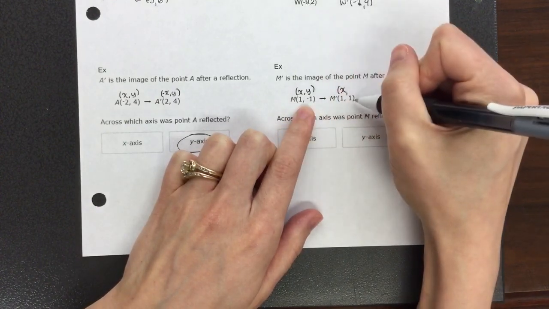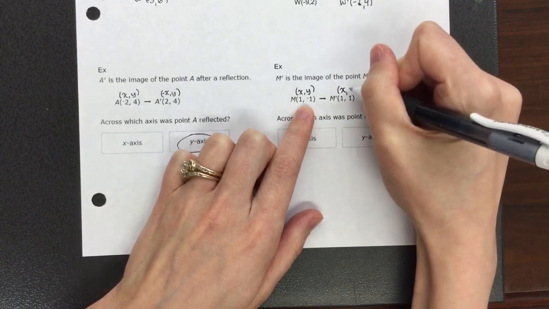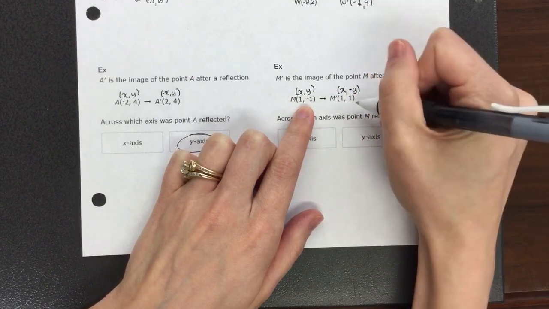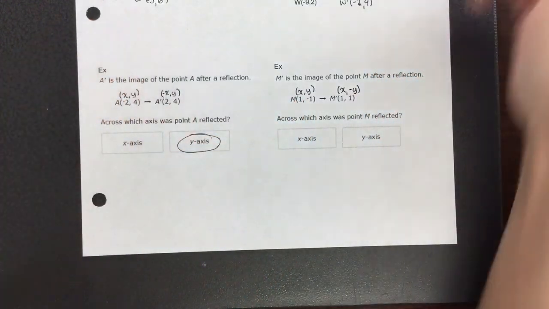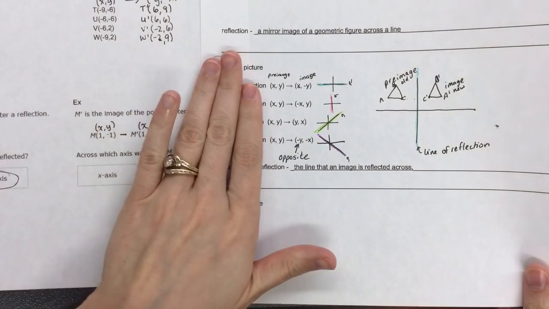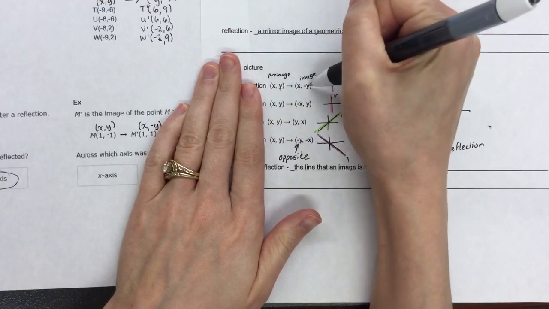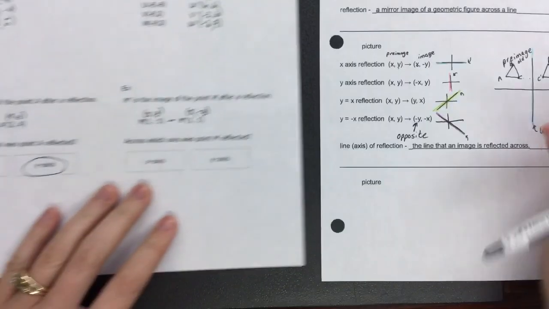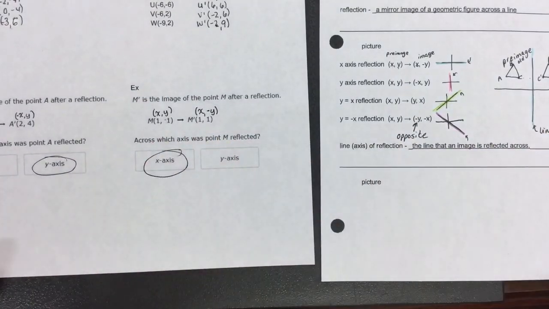And then the y, the numbers are still the same, but they did the opposite of the number that they have there, so it's going to be x, opposite of y. So again, if we go back and look at the rules, we've got x, y to x, negative y, that matches up with an x-axis reflection.